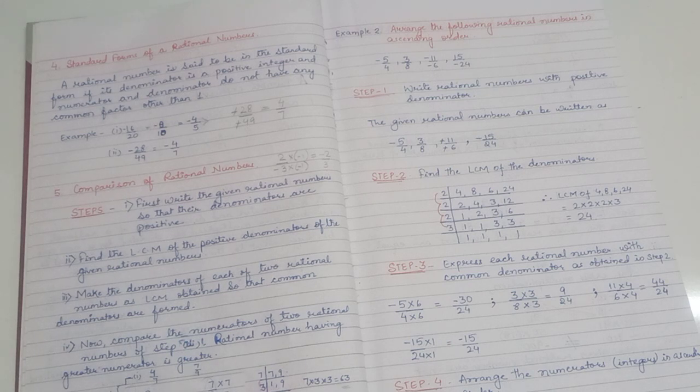Then the next thing, we need to find the LCM of the positive denominators of the given rational numbers. After making the denominators positive, we need to find out the LCM of them. After this, we have to make the denominators of each of the two rational numbers equal to the LCM so obtained, so that common denominators are formed. In order to make the common denominators, we have to just look at the LCM part and make the denominators equal to the LCM.